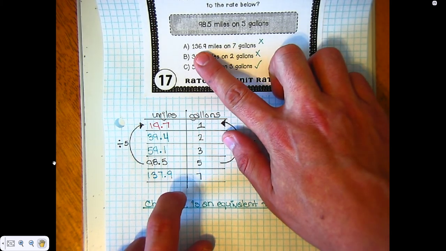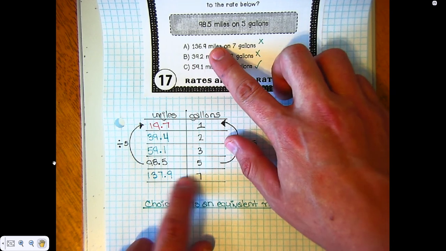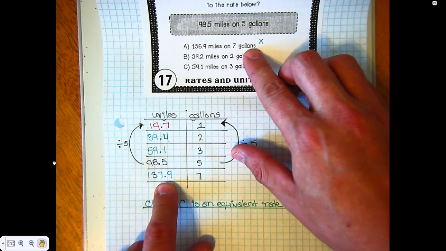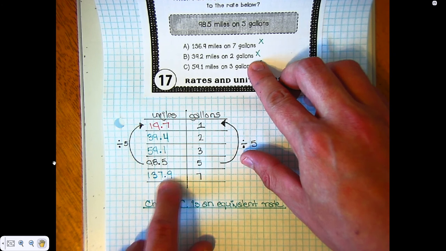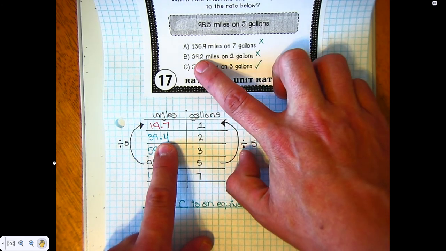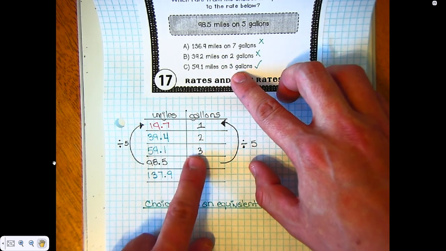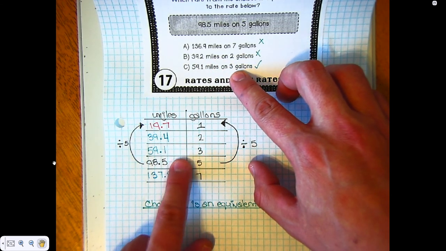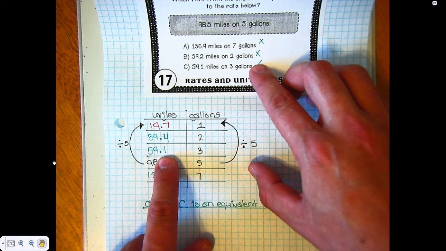Choice A says 136.947 gallons. That's off, so I know that's incorrect, hence the X. For B, I check it for 2, and the same thing. It's also off. I get 39.4, not 39.2. The only one that came out true was the one for 3 gallons, and that is when I get 59.1 miles. So this is the true statement.